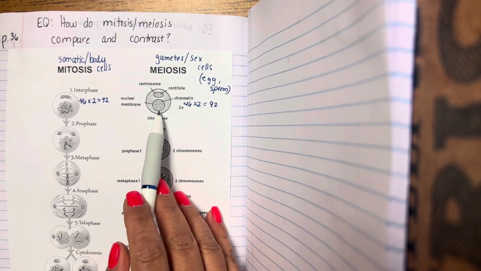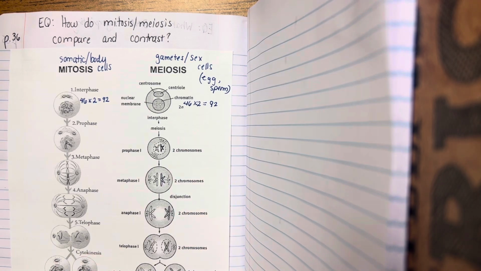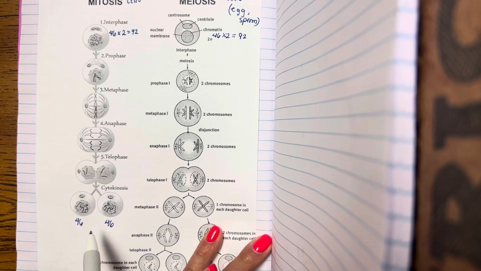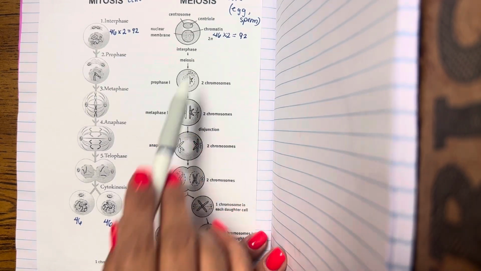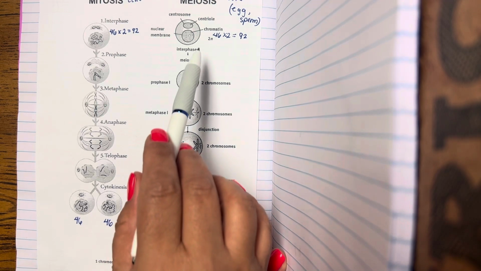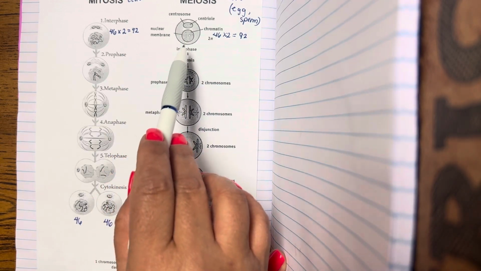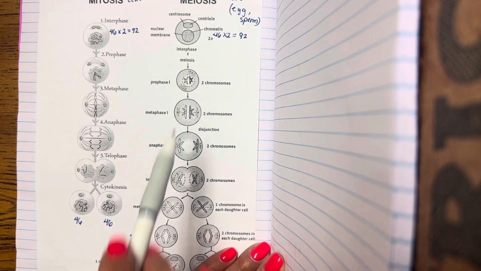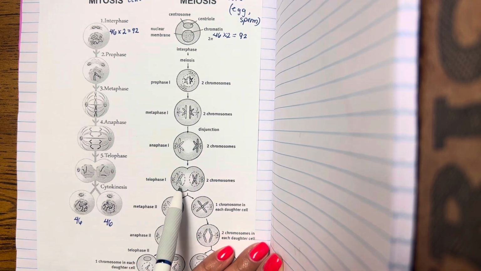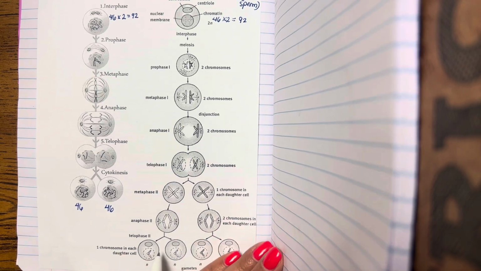But then when it undergoes meiosis, if it was the same as mitosis, which is the key difference, then every time an egg and a sperm comes together, you'd have 46 and 46, and you'd have 92 chromosomes again, which is not true. Gametes or sex cells undergo two different rounds of division. If you can tell, it undergoes prophase, metaphase, anaphase, telophase once, and then it does it again. It undergoes prophase, metaphase, anaphase, telophase without having replicated a second time.